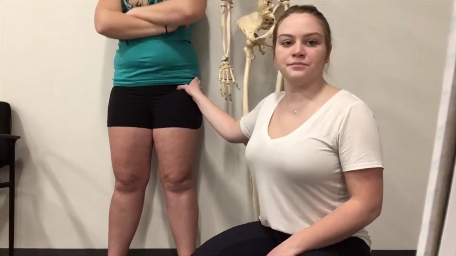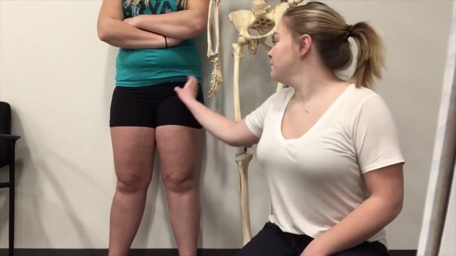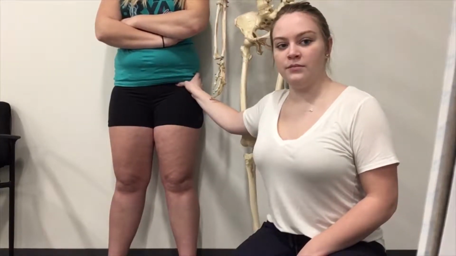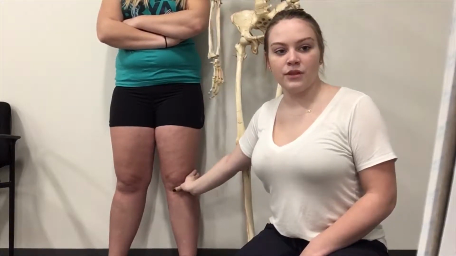More medial in the quadricep group is the vastus intermedius, which runs, again, from the head of the femur down to the tibial tuberosity via the patellar tendon. And the most medial is the vastus medialis, which runs from the head of the femur, which is right here, down to the tibial tuberosity via the patellar tendon. All the quadricep muscles extend the knee, except for the rectus femoris.